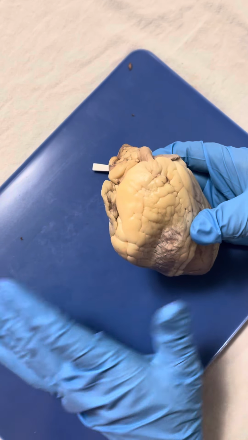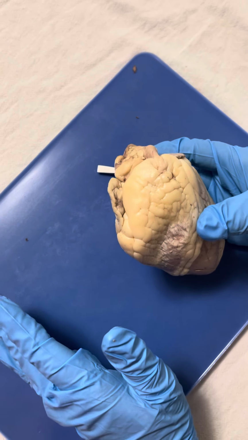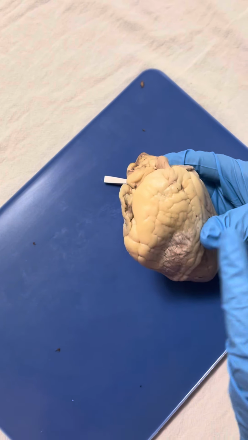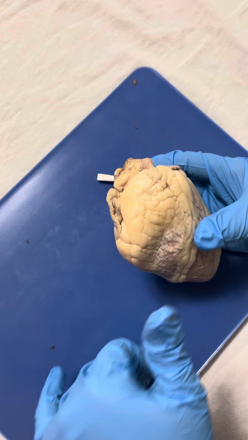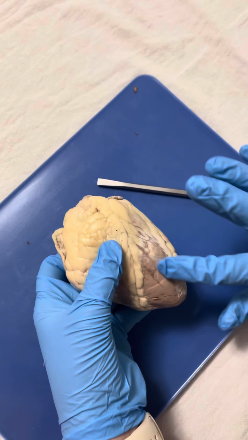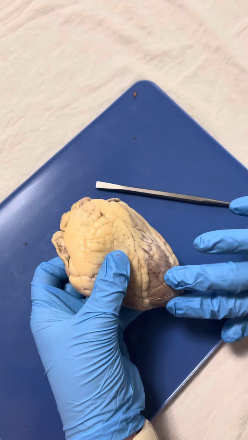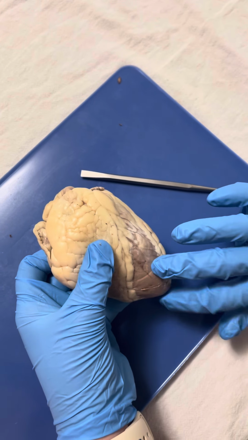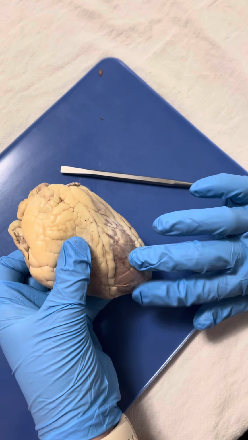So remember that an artery is a blood vessel that carries blood away from the heart, while veins return blood to the heart. At the bottom of the heart here is the apex. This is made up of the tip of the left ventricle and the muscles within that.